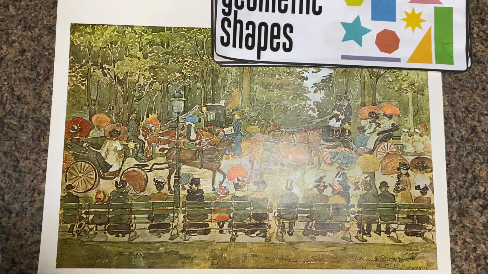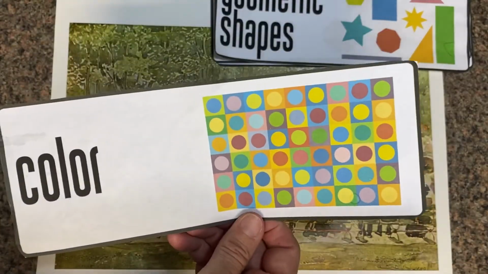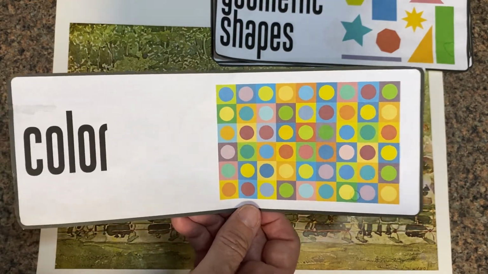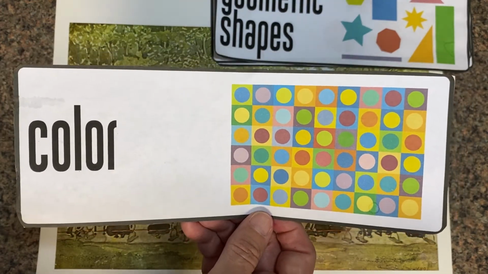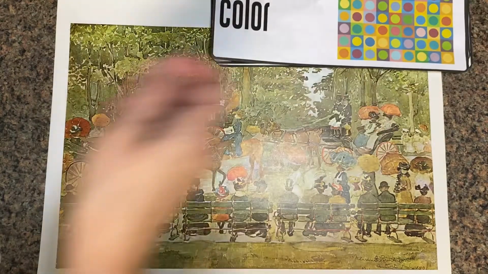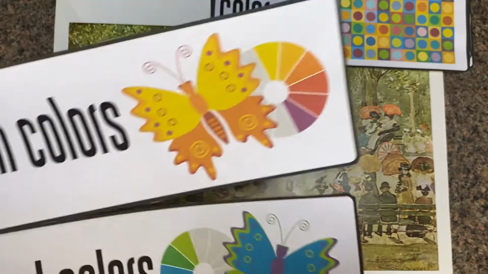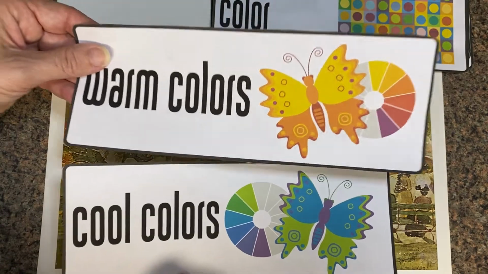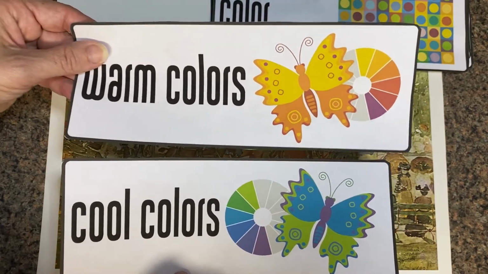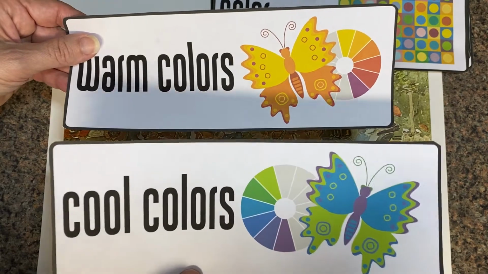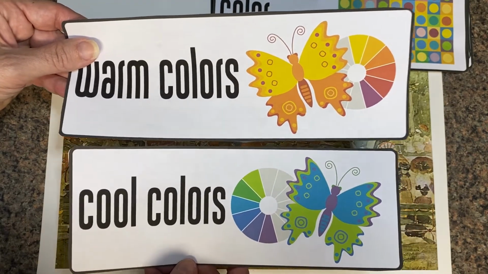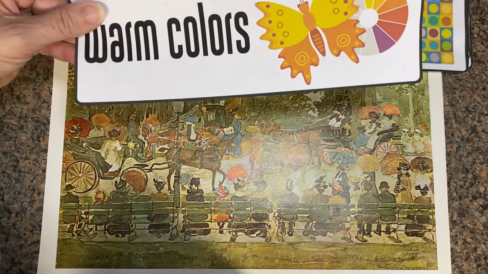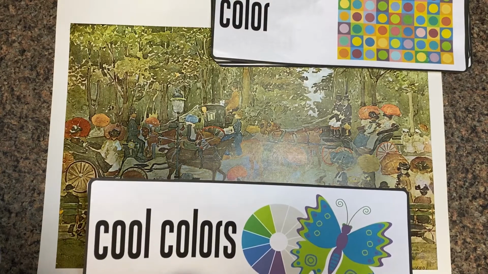So now we're going to look at color. Color is the reflection of light off of an object, and our primary colors are red and yellow and green. Am I right? Am I right? You tell me. All right, so you think about that. Warm colors and cool colors is what we've been working on real closely. Warm colors are your oranges and your yellows, your reds, and a little bit of purple. Cool colors are your blue and your purple and your green. Which one does this picture have? Is it the warm colors or the cool colors?